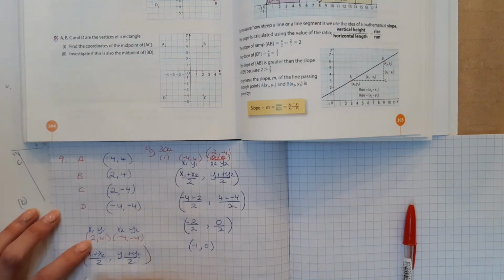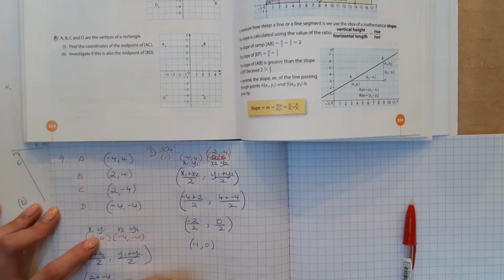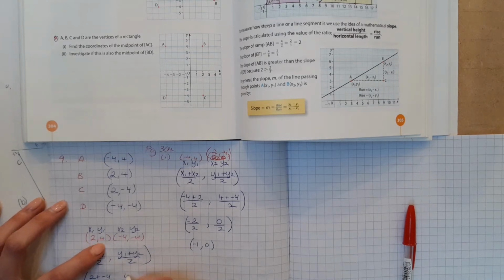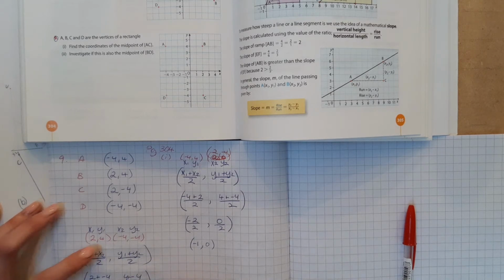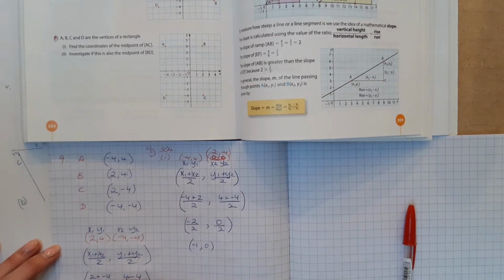Off we go. So x1 is 2 plus x2 is minus 4, all over 2. y1 is 4 plus minus 4 over 2. 2 plus minus 4, that's 2 minus 4 is minus 2 over 2. 4 plus minus 4, that's 4 minus 4 is nothing over 2.